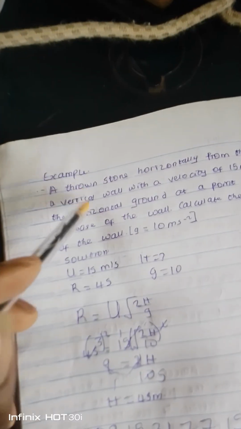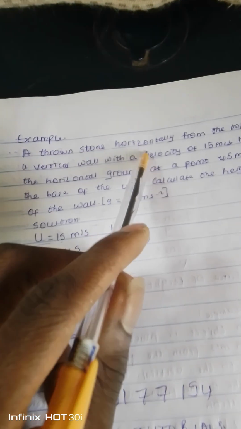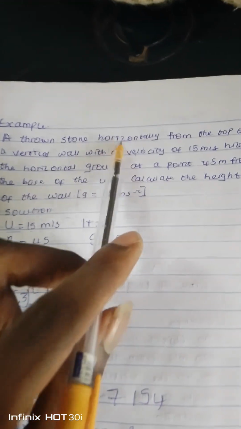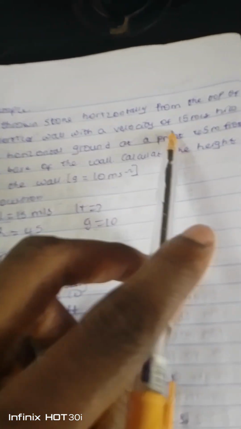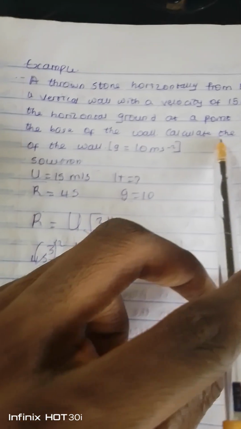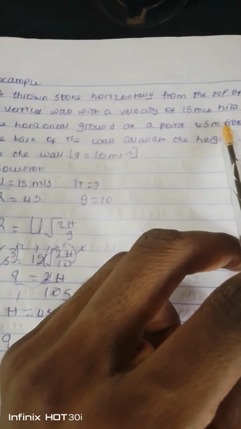So a stone thrown horizontally. See this one now, horizontally. Take note. You are going to use the normal formula, not vertically. From the top of a vertical wall with a velocity of 15 meters per second. I told you, anytime you want to solve this question, even though you don't know what to do, first write the thing they give you. From there, you will know what to do. So 15 meters per second.